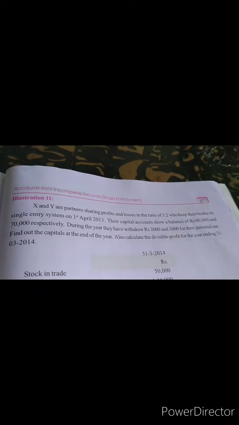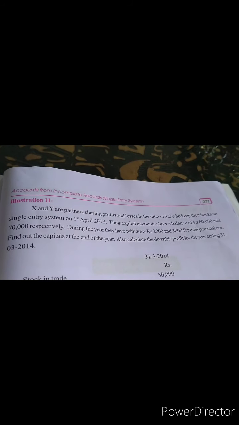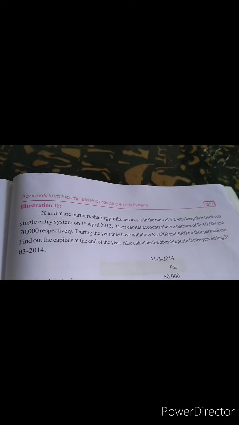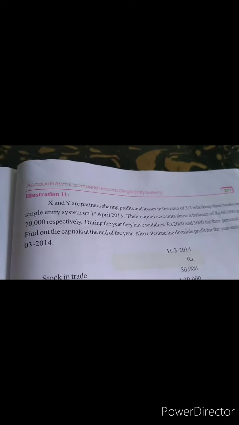The next is illustration number 11. X and Y are partners sharing profit and losses in the ratio of 3:2. In earlier illustrations both the partners were sharing equally, but here whatever profit or loss we get, 3/5 of the profit will go to X and 2/5 of the profit or loss will go to Y, who keep their books on single entry system on 1st April 2013.